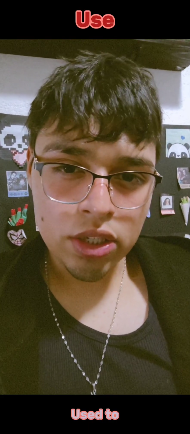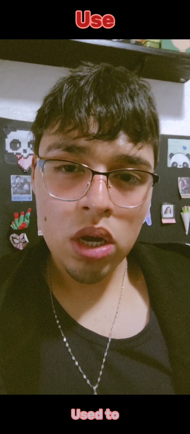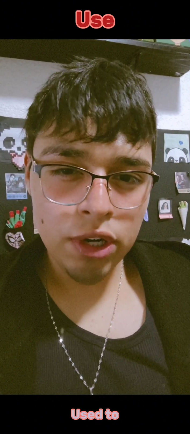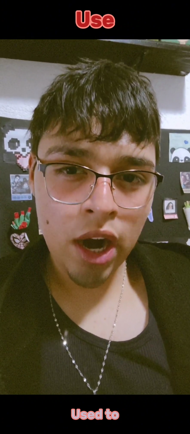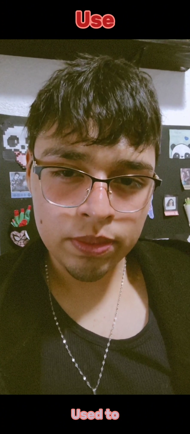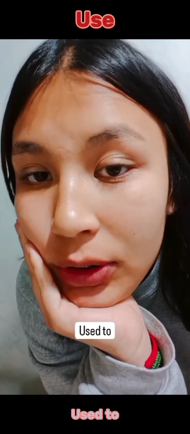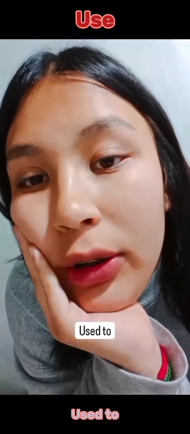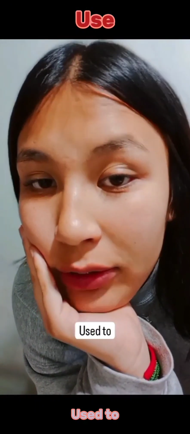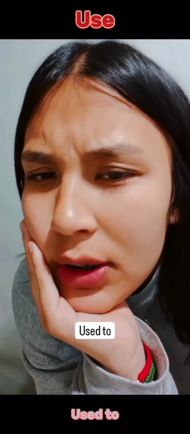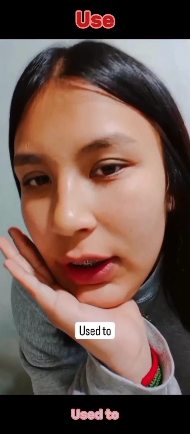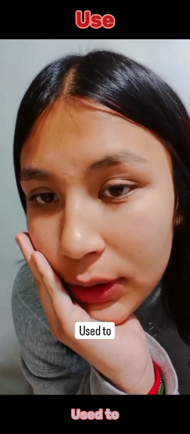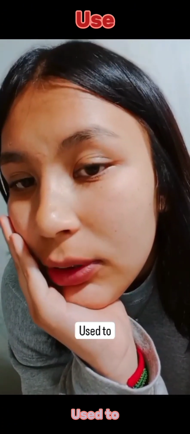Used to in English is used to express actions or situations that were common in the past but are no longer common. Specifically, it is used to talk about habits or situations that were common in the past but have changed. If you want to express a specific action, it is recommended to use the past simple.